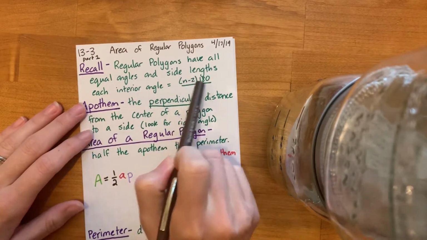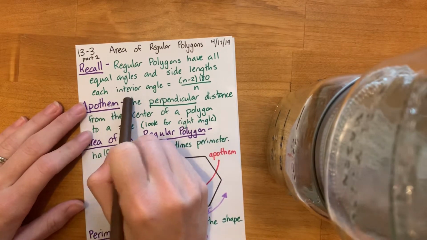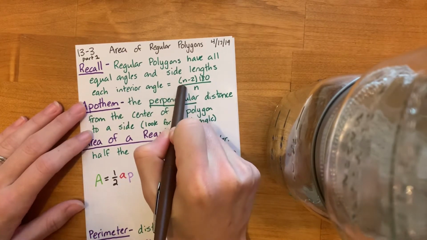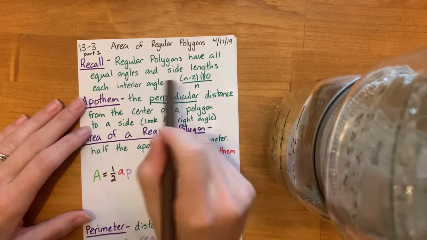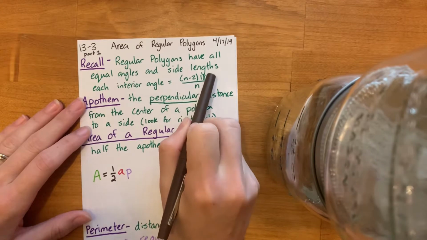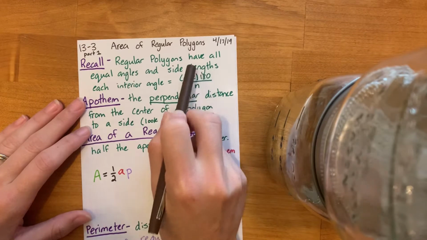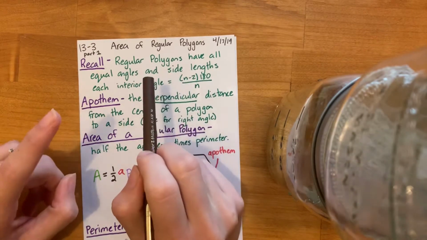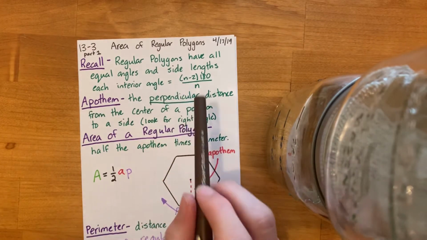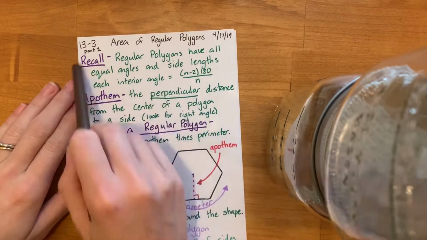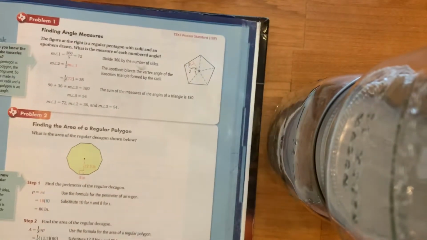So that's where we get this formula as well. Regular polygons have all equal angles and side lengths. Each interior angle uses this formula. So remember, if we wanted to find what one interior angle of a pentagon is, we would do 5 minus 2 times 180 divided by 5, okay? And that would give us the measure of each one interior angle of that polygon, right? So that's from topic 6, okay, and that will come in handy, especially when we get to our example problems.